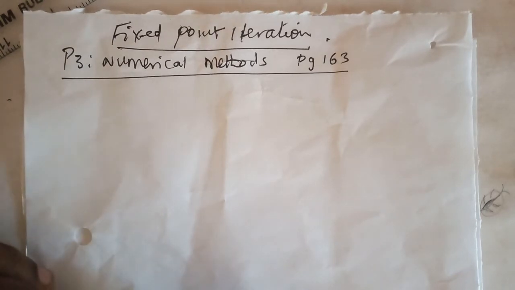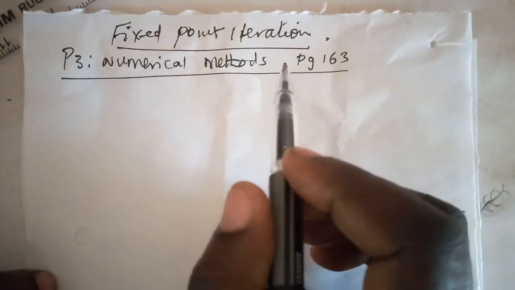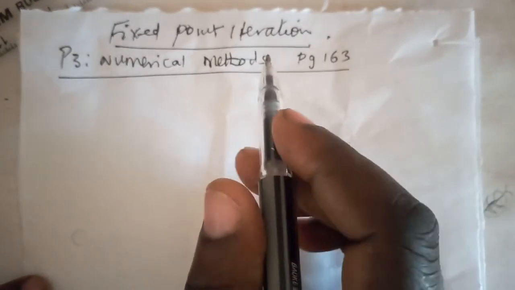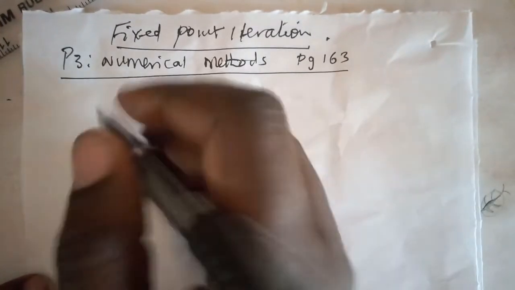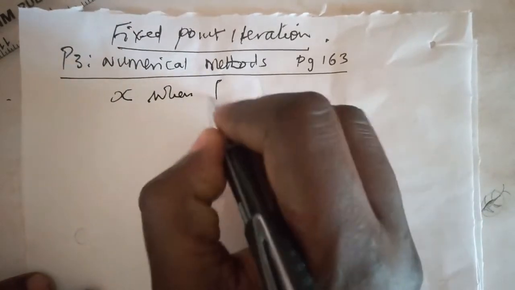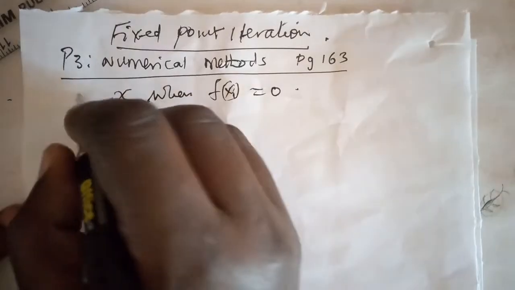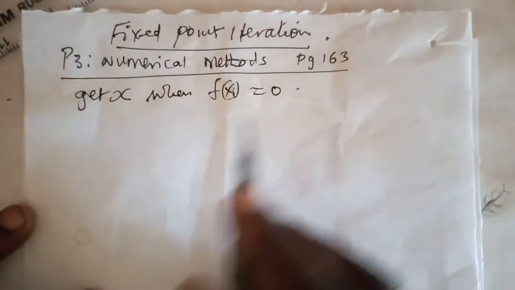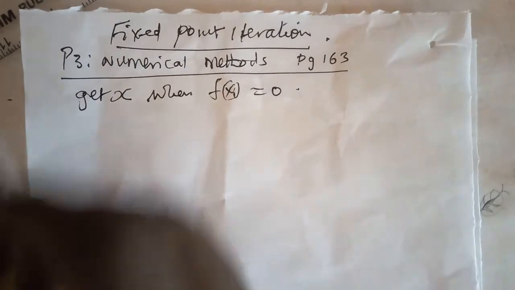And today I want us to discuss fixed point iteration. You have not had iteration before. We are still in numerical methods on page 163. We have learned that in numerical methods we have been trying to acquire the root of a function in terms of x when f(x) is equal to 0. We were trying to get x when f(x) is equal to 0, and that is the root of a particular function.